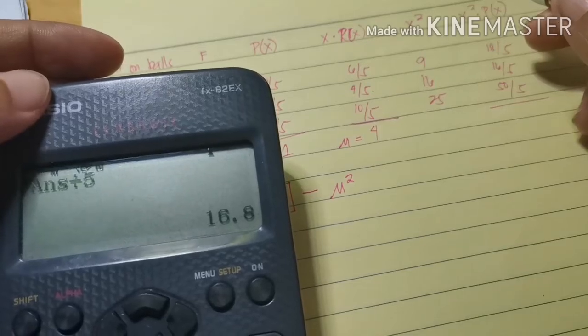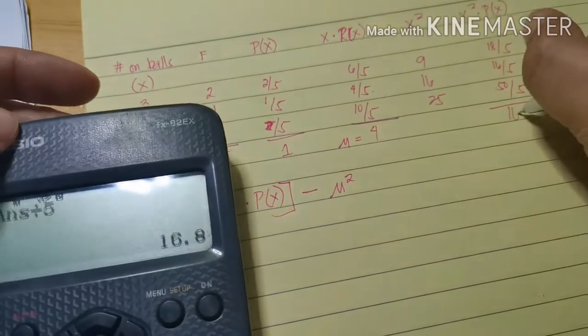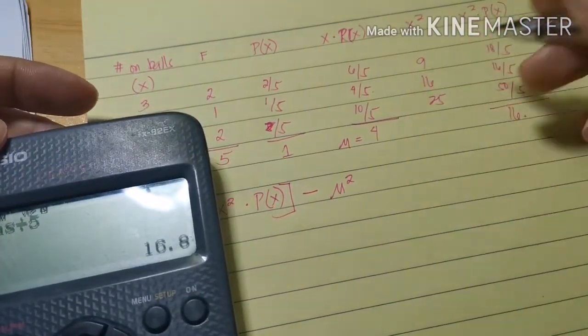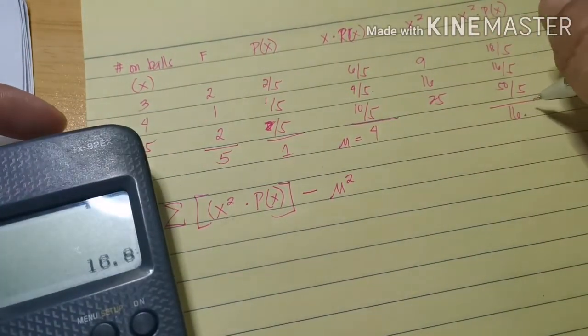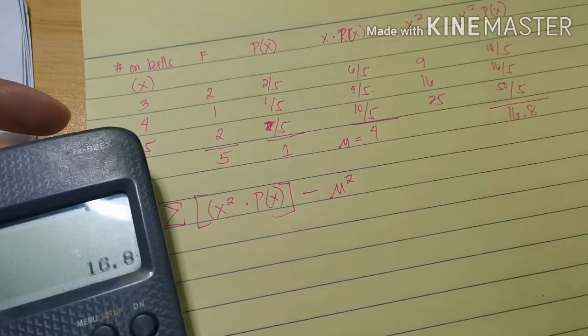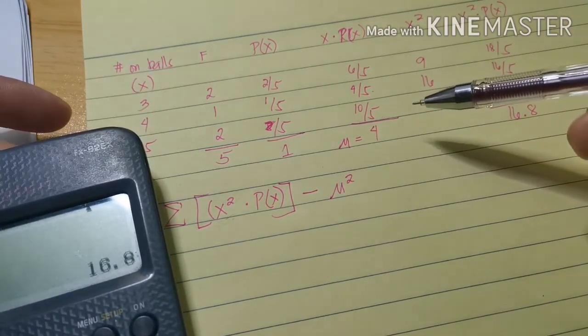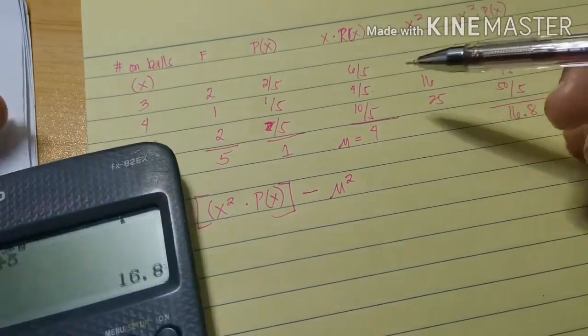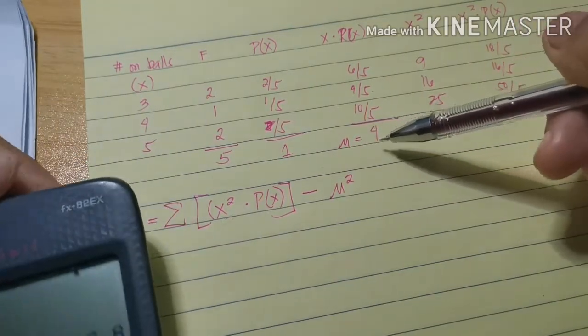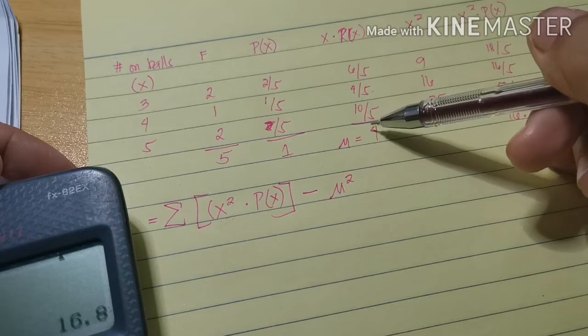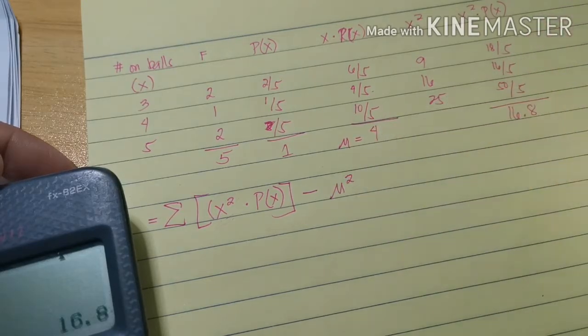Okay, so 16.8 ang ating sum, and then we are going to subtract the square of our mean, and our mean is 4. Ayan, so 4 squared.